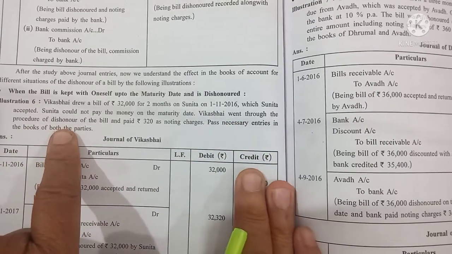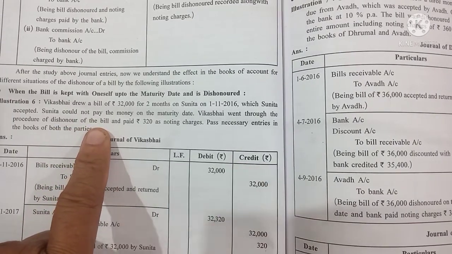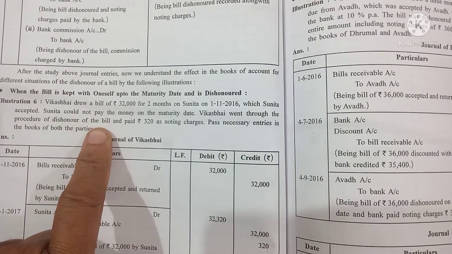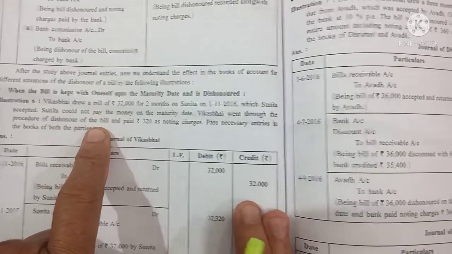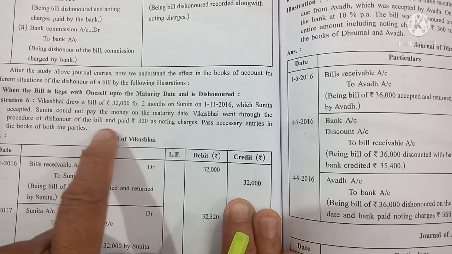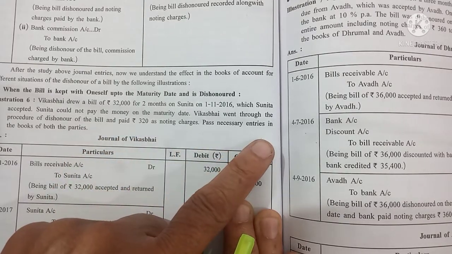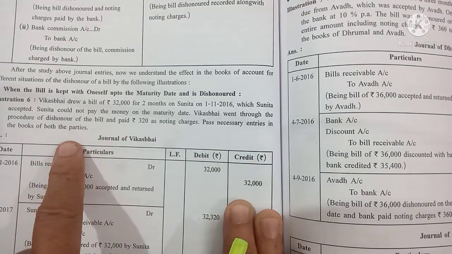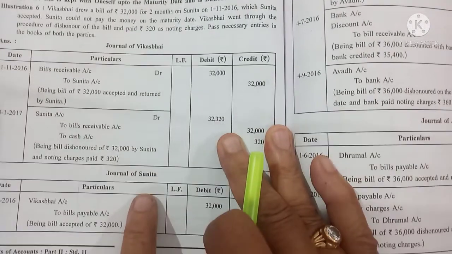The dishonor procedure which I mentioned, he carried out the procedure of dishonor of the bill. Why? Vikas Bhai will not leave this amount of 32,000, so he will go to the court or the procedure for the dishonor, and for that he paid rupees 320 as noting charges. Pass necessary entries in the books of both the parties, in the books of Vikas Bhai and in the books of Sunita.